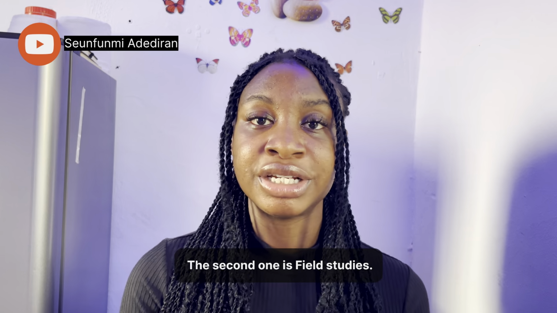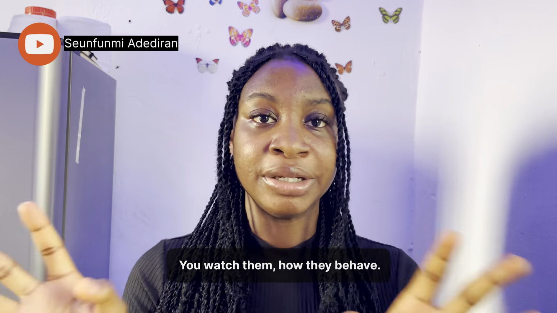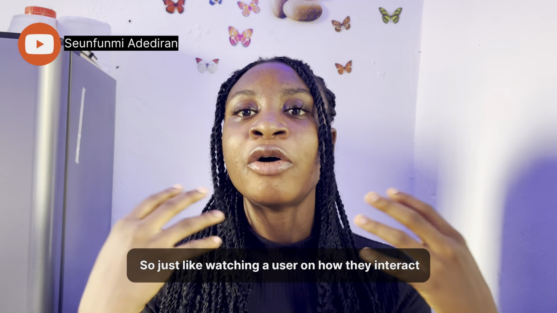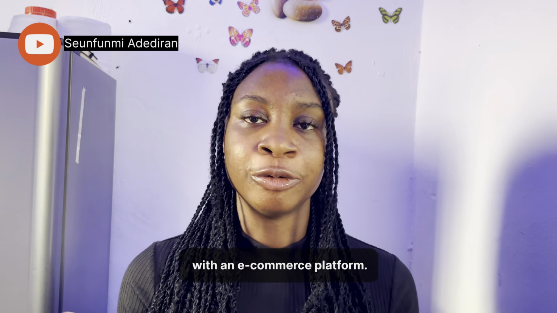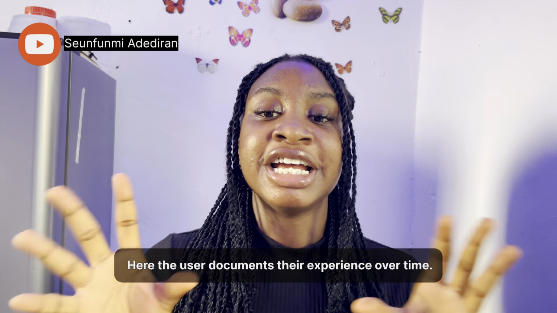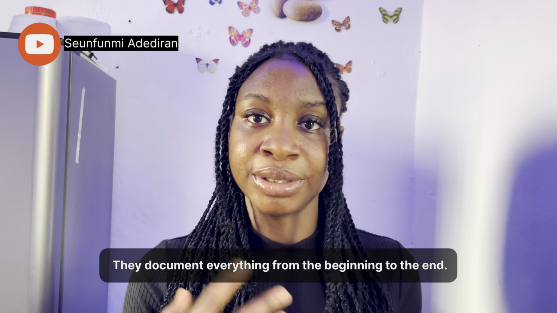The second one is field studies. Here you observe the user in their natural environment. You watch how they behave and how they use the platform, like watching a user interact with an e-commerce platform. Then the third one is diary studies. Here the user documents their experience over time, how they are using the product. They document everything from the beginning to the end.